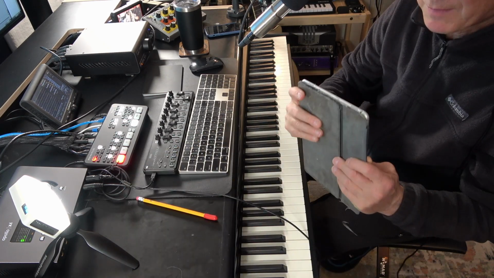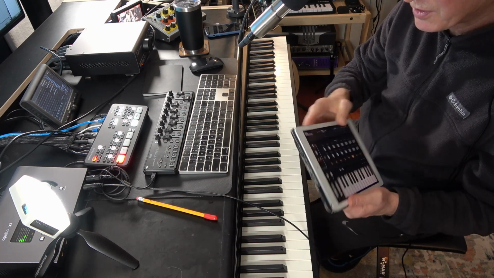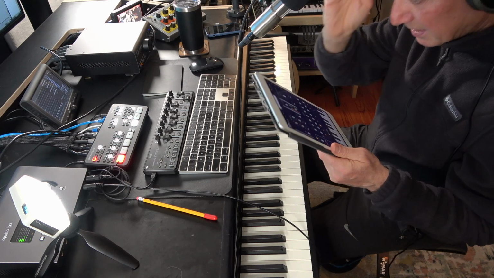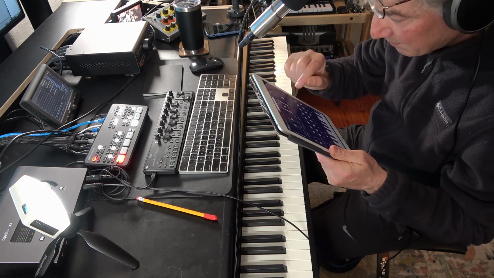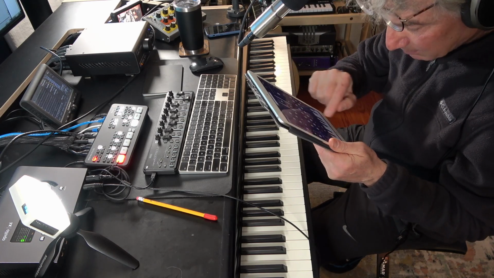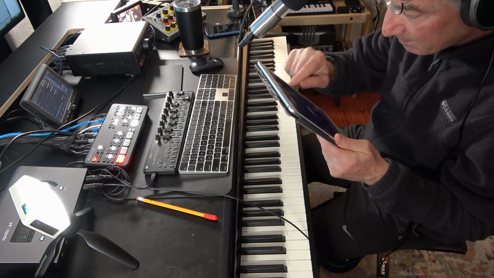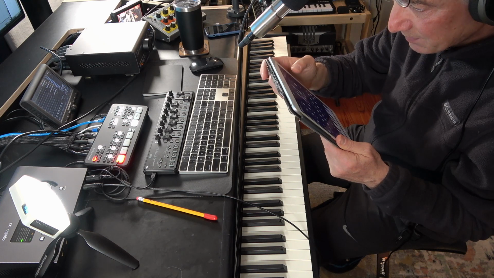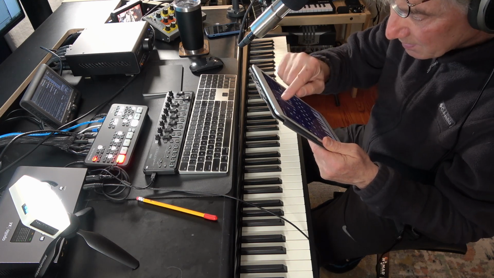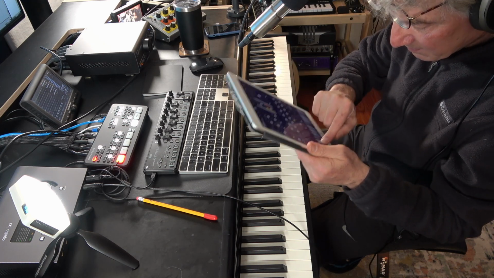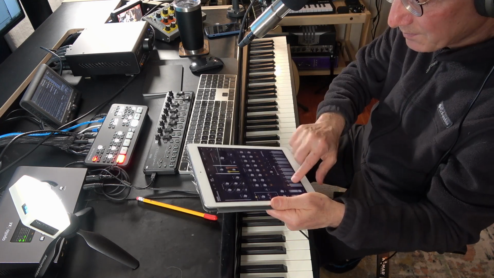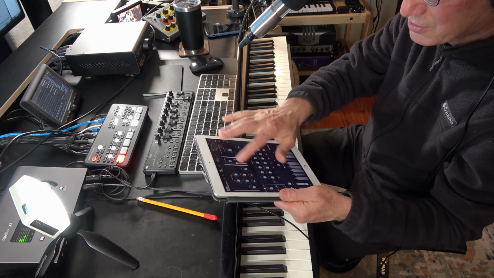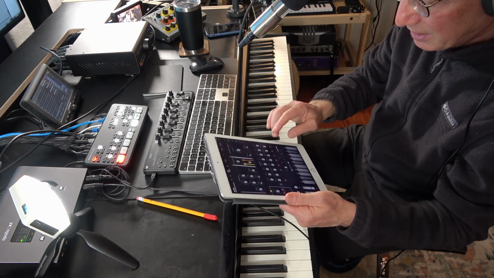Let me turn the volume up. So this is a fairly inexpensive app. I don't know how much it is, but you can learn. Let me hide the keyboard. I don't usually use this on my small one. So it's got all this functionality here. It's got the sequencer. It's got all these patch points that you could play around with.